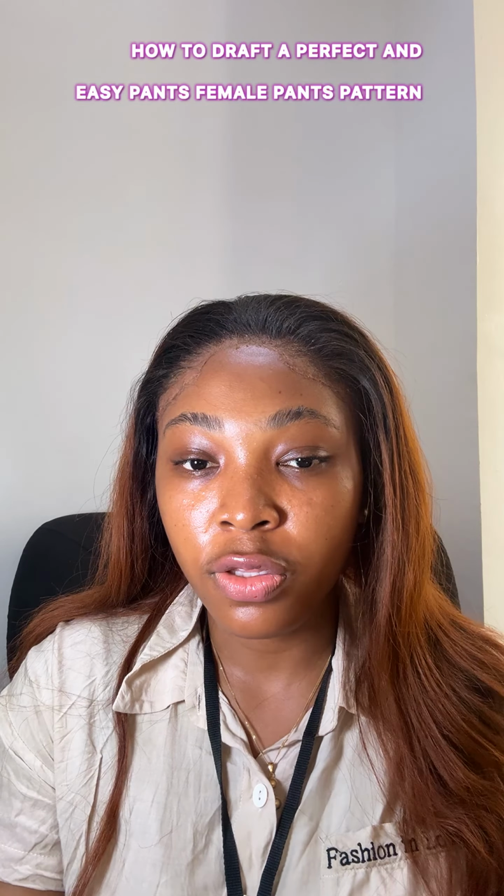You've tried various methods of pant pattern. Anytime you draft it, there's always one or two issues. And sometimes when you draft it, it's perfect for some clients, and other times when you use the same pattern for another client, there's always one or two issues. There's this secret nobody is telling you about, and let me tell you now.